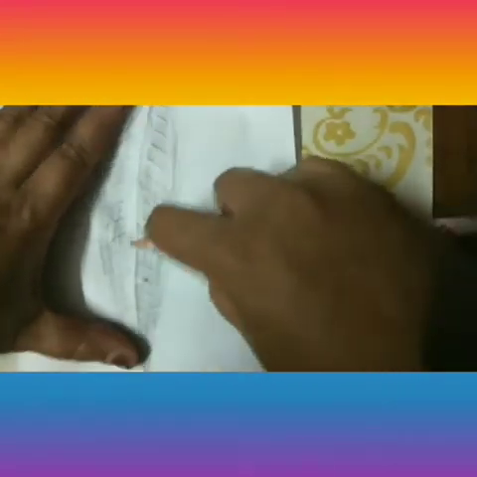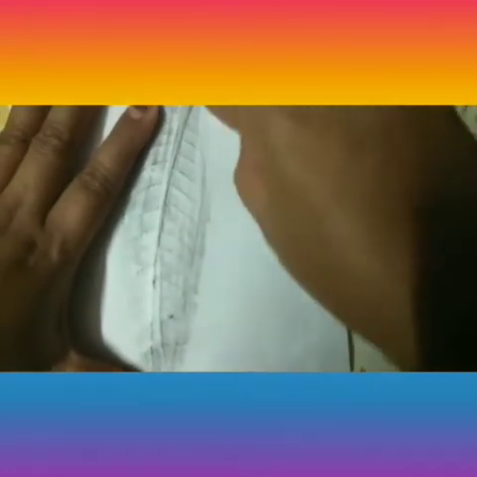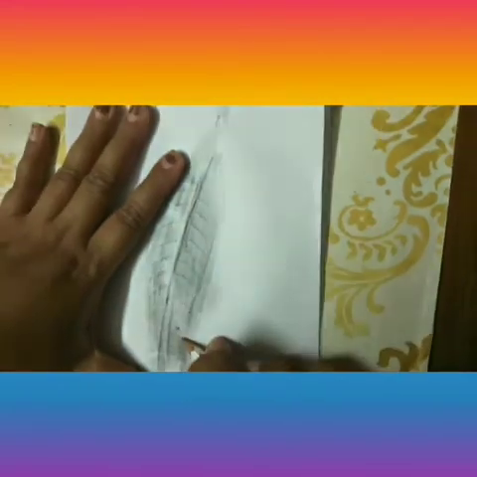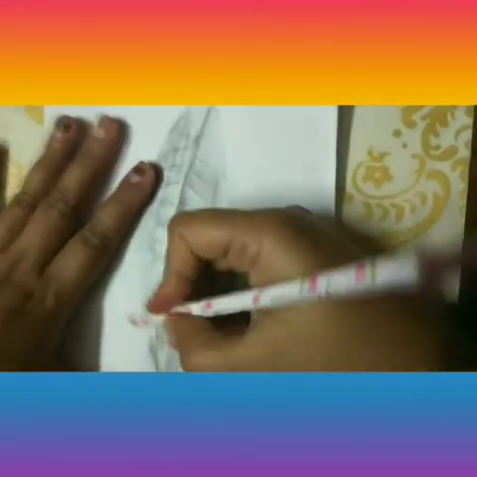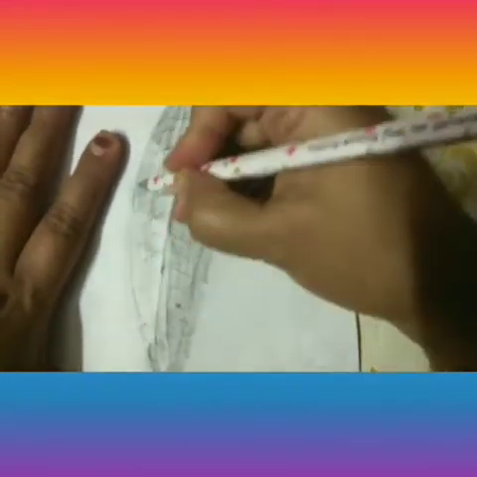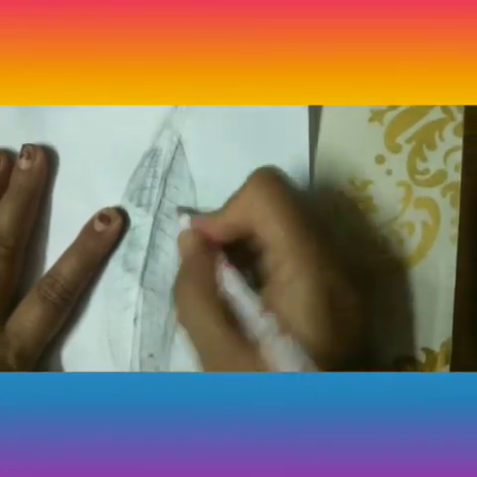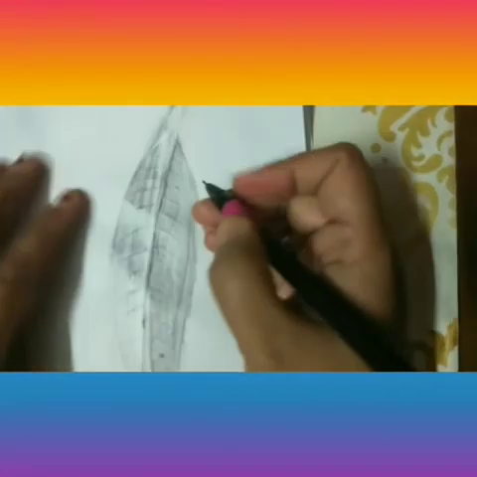We have to rub it nicely. We have to rub this pencil over it in a nice manner. Then you can see, after rubbing this, we got the impression of this mango leaf. So now we can label the different parts.